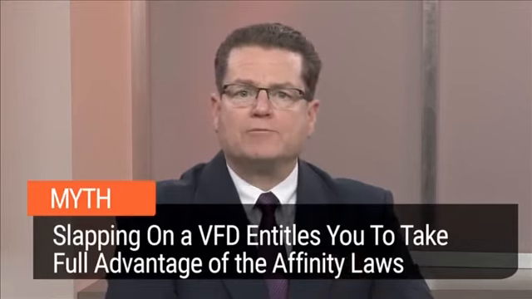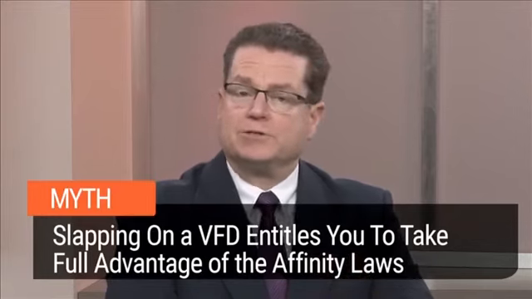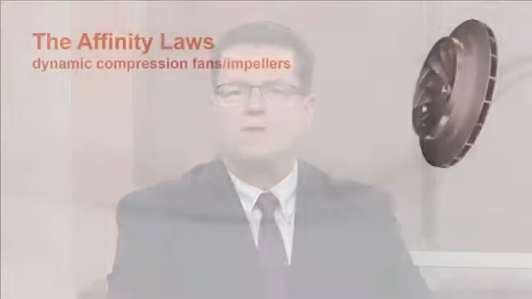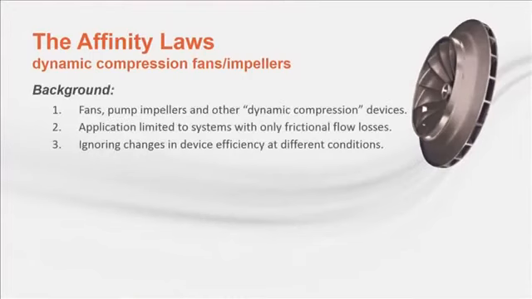This myth is most often applied to fans, pumps, and centrifugal compressors, all of which can be classified as dynamic pressure devices. A dynamic pressure or compression device is one that creates pressure by accelerating a medium such as a fluid or gas, and the fluid's velocity is then converted to static pressure based on the principle of conservation of energy. The thing to remember is that these principles are limited to predicting the performance of dynamic compression devices, but they often don't define the system pressure and flow requirements.